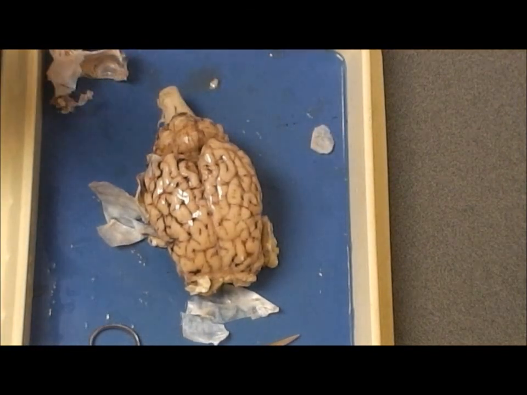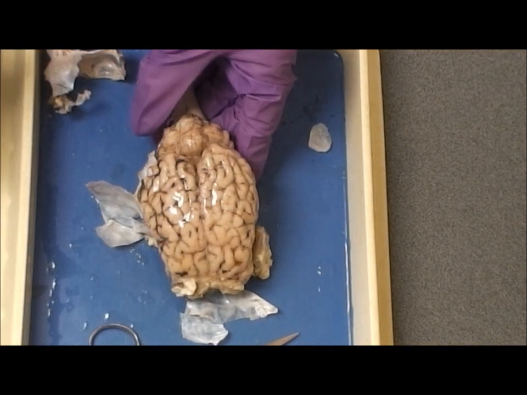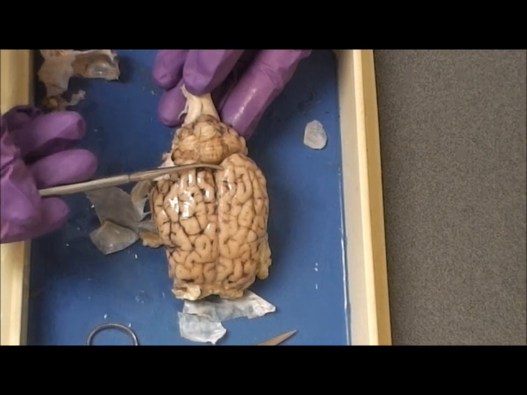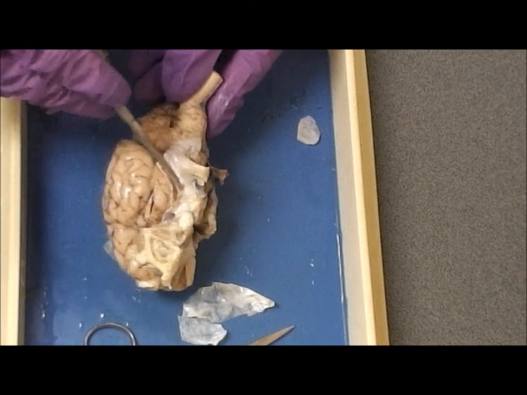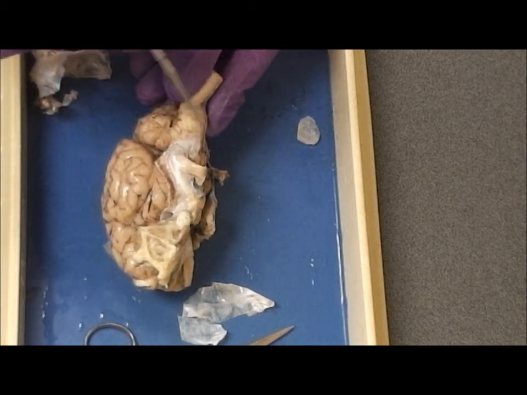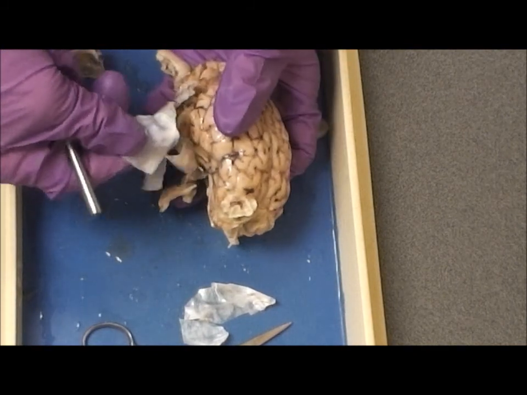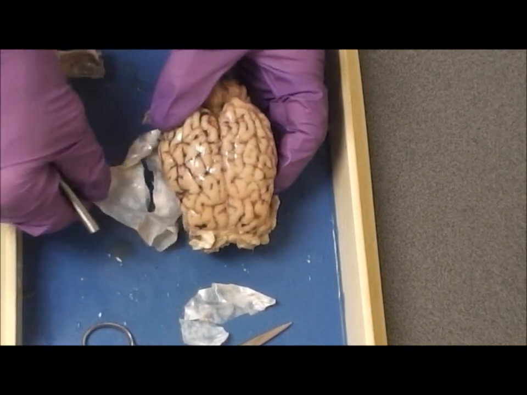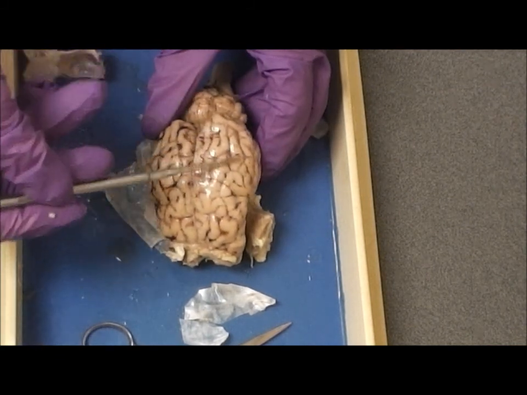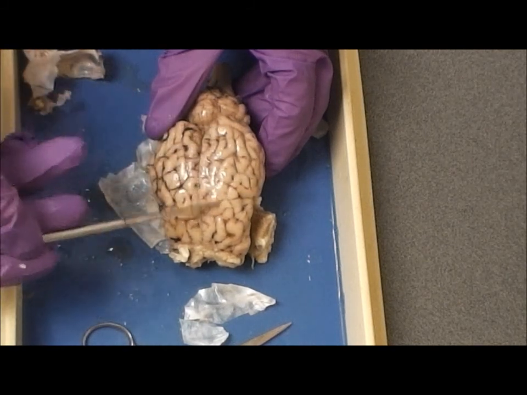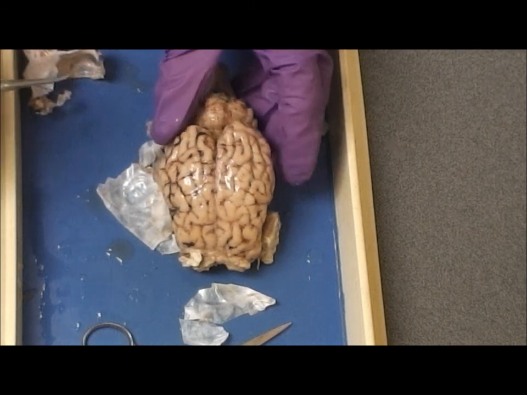Let's review the sheep brain: part of the brain, the cerebrum; part of the brain, the cerebellum; part of the brain, the brainstem. I've removed this thick covering from the surface of the brain. That's the dura mater, the shiny stuff, part of the meninges. On the surface of the brain is the pia mater.